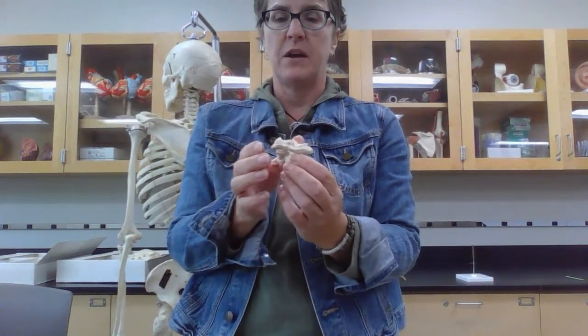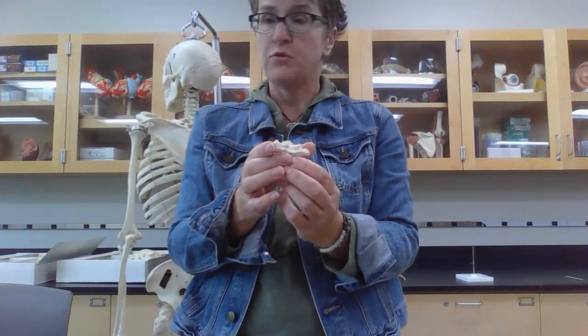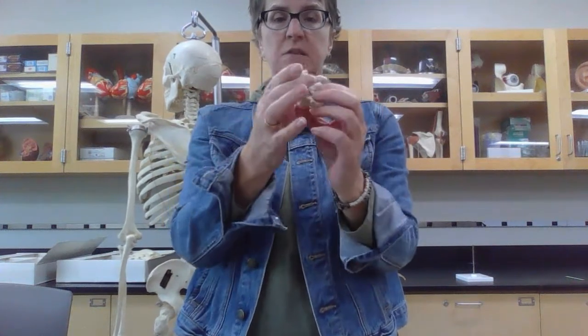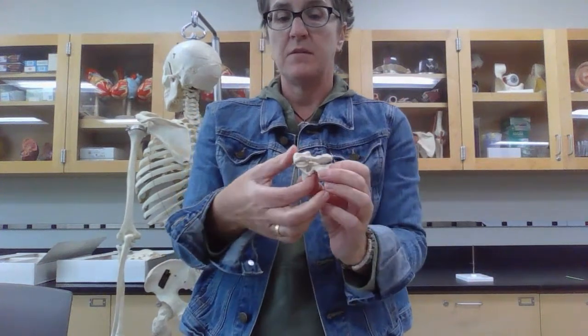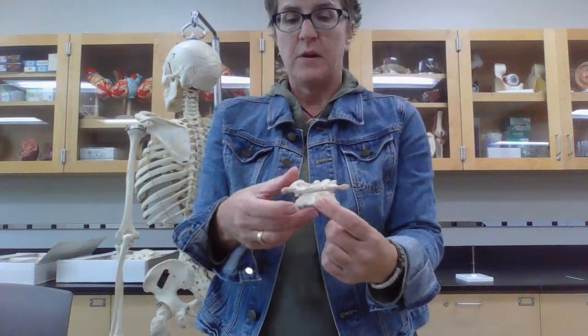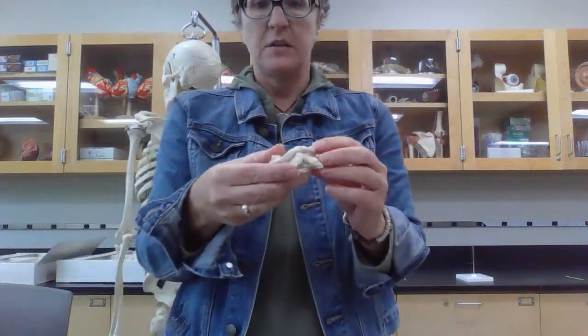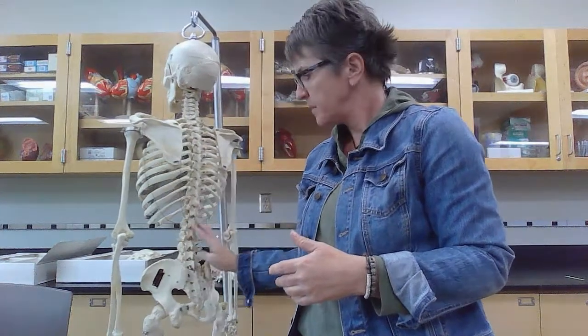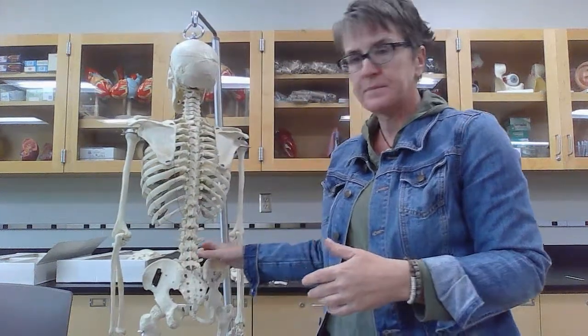So we are going to be talking about joints, and one of them is a pivot joint where they rotate on each other, and C1, C2 is a very good example of a pivot joint. So, and when you come to lab, you will be able to see this better. Okay, so that is cervical vertebrae. I have 7 because I eat breakfast at 7 o'clock. 12 for thoracic vertebrae. 5 for lumbar vertebrae.